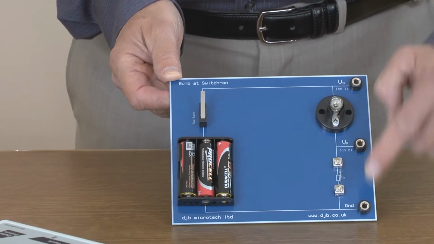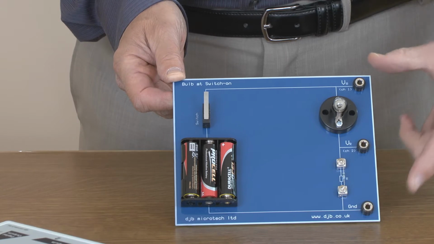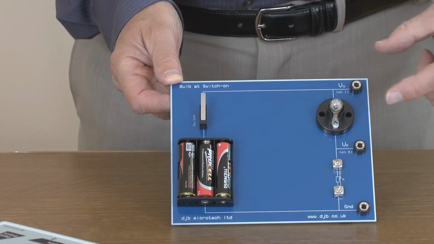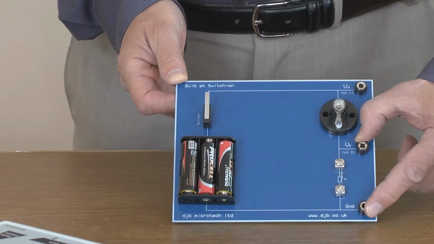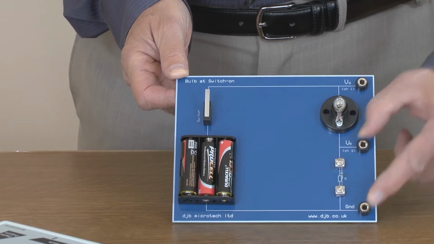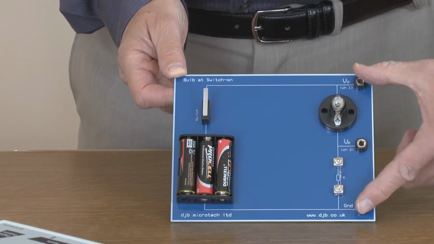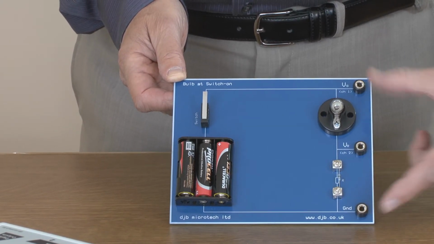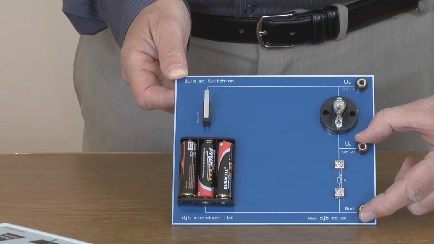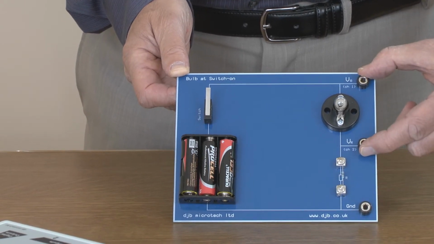We have 3 terminals here, and this will help us measure the voltage. We can measure the voltage across the resistor. Knowing the value of the resistor, we have the current. If I measure from ground to the top and take that voltage there and subtract the voltage across the resistor, I will be left with the voltage across the bulb.